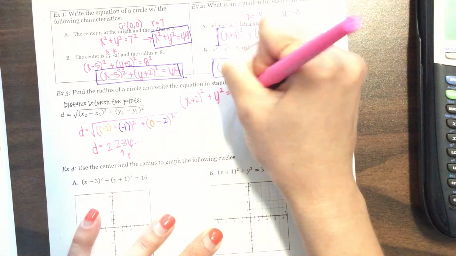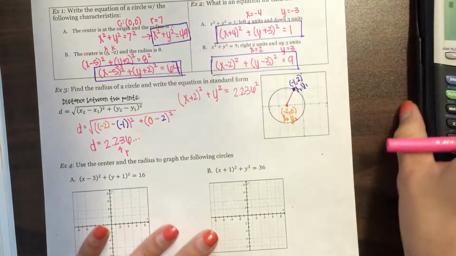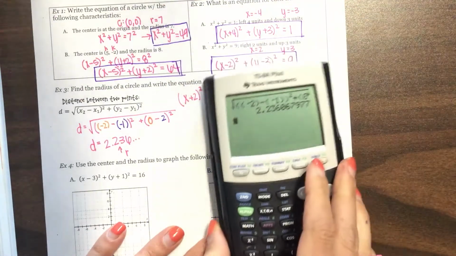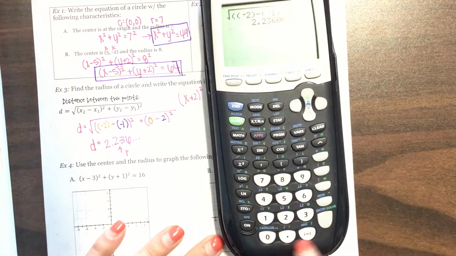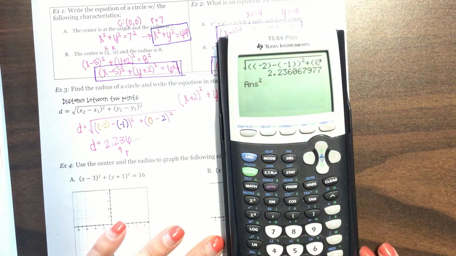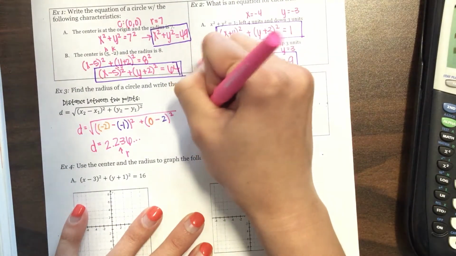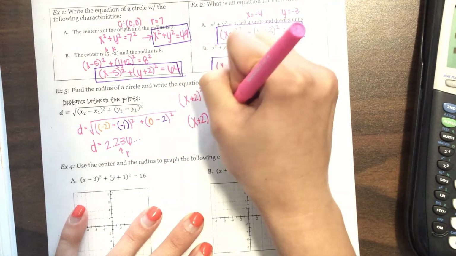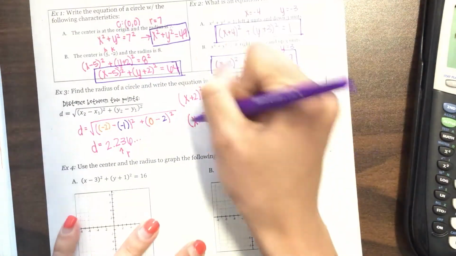So equals 2.236 squared. And then to get this so it's an actual number, I would use this. I'd just go second answer, the answer button's right there, second answer, and then square it. And you get 5. So this is x plus 2 squared plus y squared equals 5. And that is your equation for that.